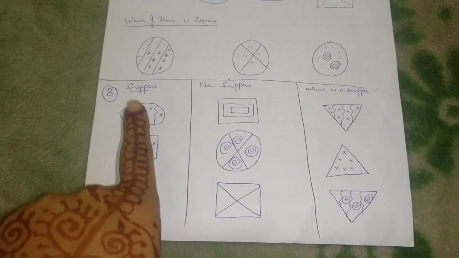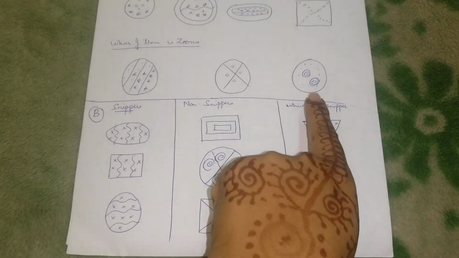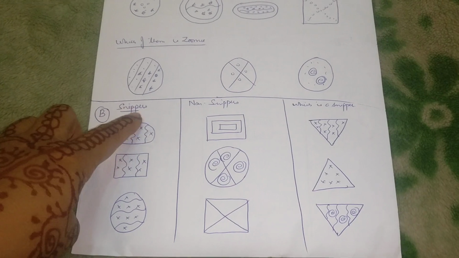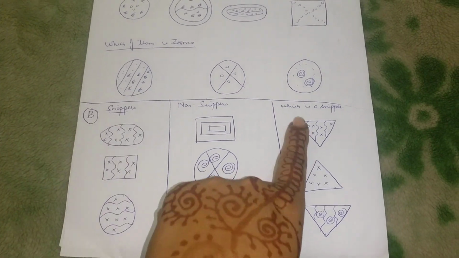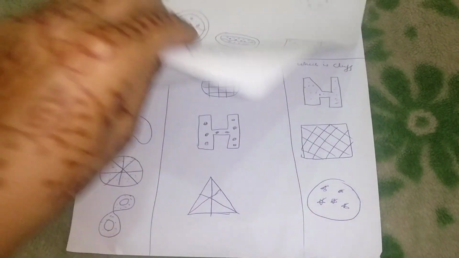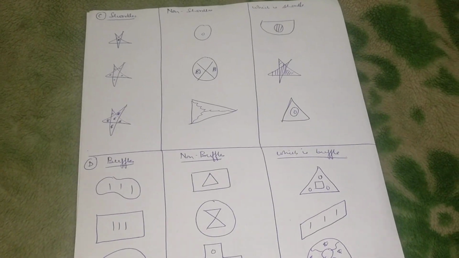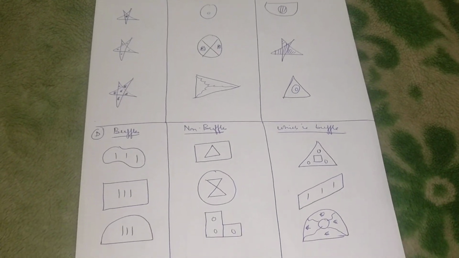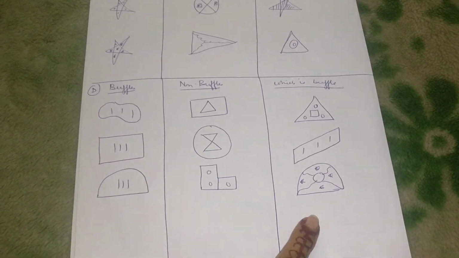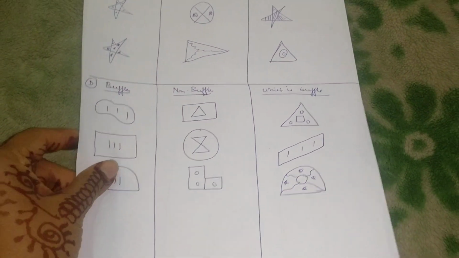In the same way, snippers, non-snippers, which one is a snipper? If you say it has a curved and cross, curved, this will be the snipper. The third one is, I made it like that. Shoodles, non-shoodles, which is a shoodle? Buffer, non-buffer, which is a buffer? So like these straight lines.